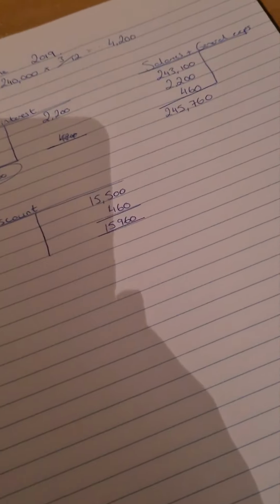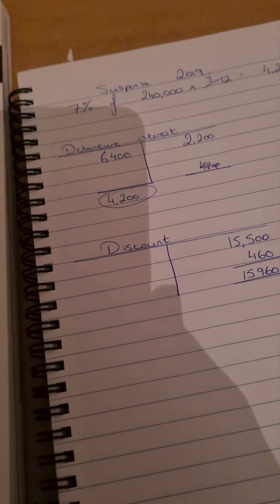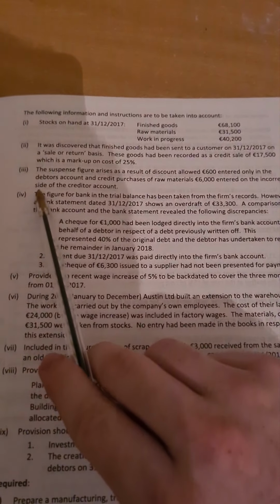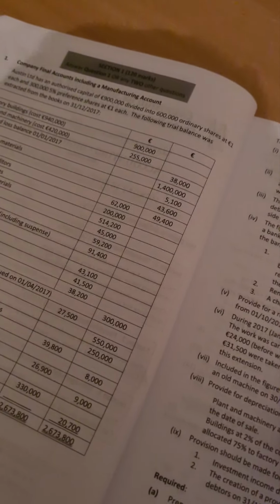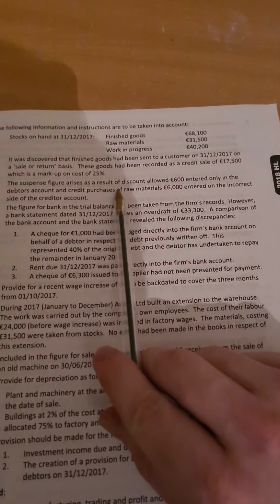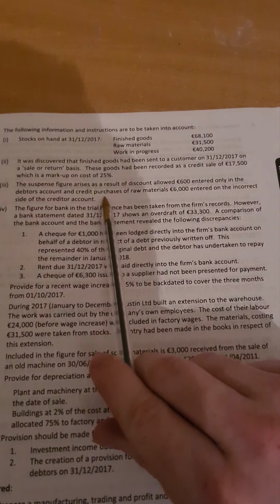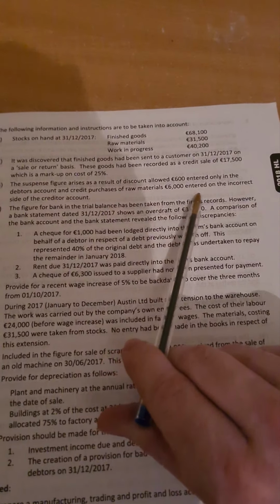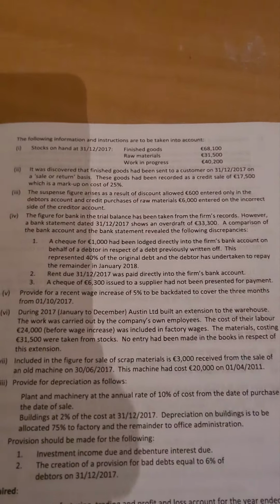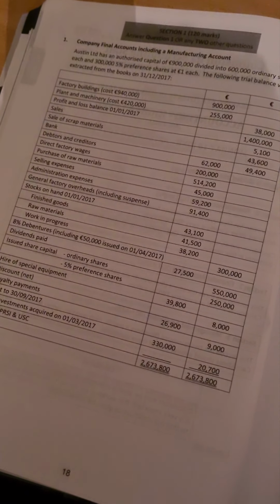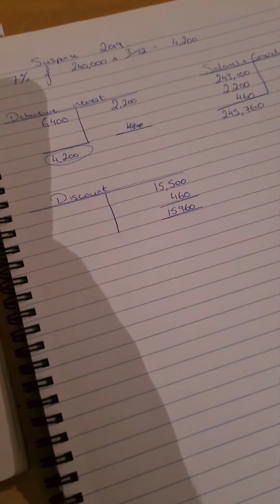Now, I've actually gone a good bit over the planned time, but look, that's 5.5 minutes just explaining it. And if you wanted then to practice a few, it comes up nearly every year. Did it come up in 2018? It has. And in 2018, it says expense figure arises. Now, this is from a manufacturing account, which you haven't done. Discount allowed entered only in the debtors account, and credit raw purchases, and it has entered only on the creditor side. So it's basically the same logic you're applying, and you have your general factory overheads where the suspense is included. But that's the suspense one.